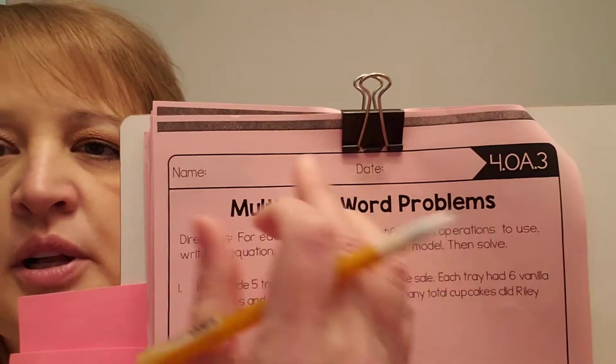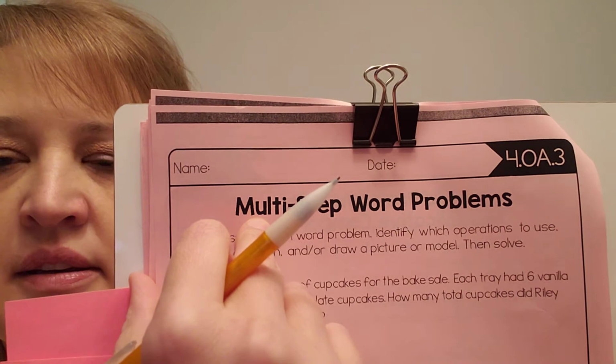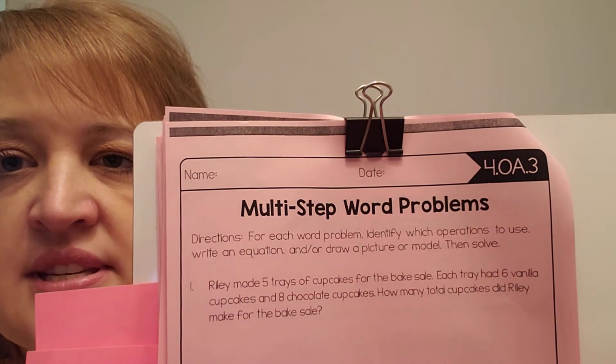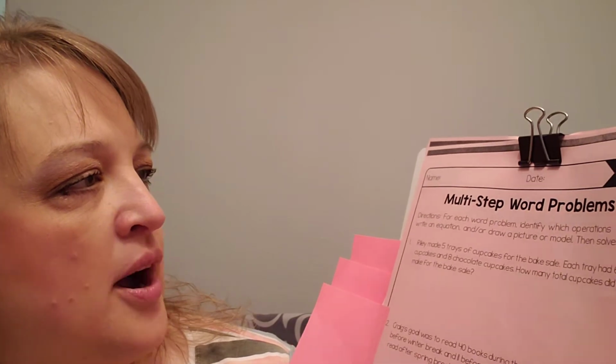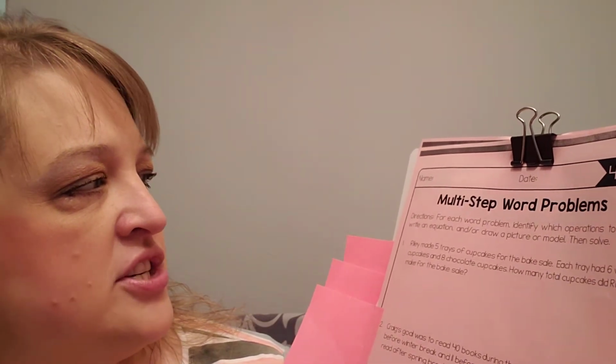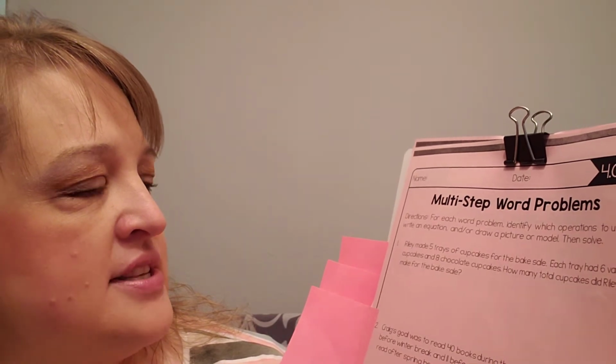OA3. Now, OA3 is multi-step word problems. Multi means more than one, so we're going to have at least 2 steps, if not more. So the directions say for each word problem, identify which operation to use, write an equation and or draw a picture or model, then solve.